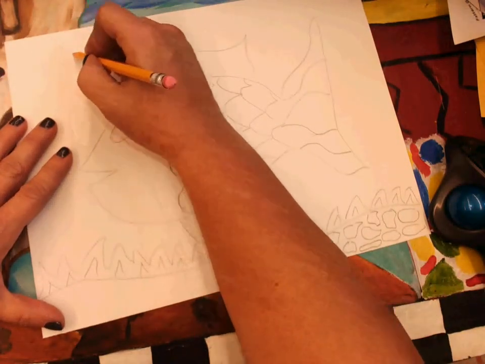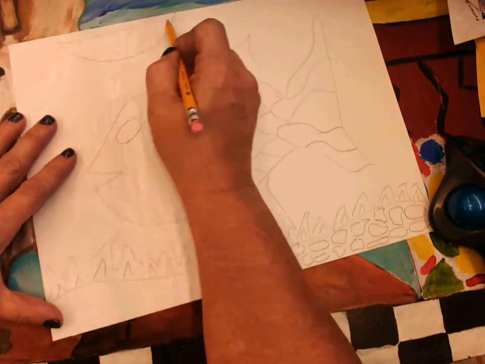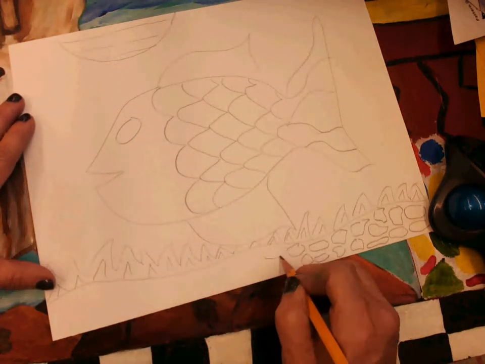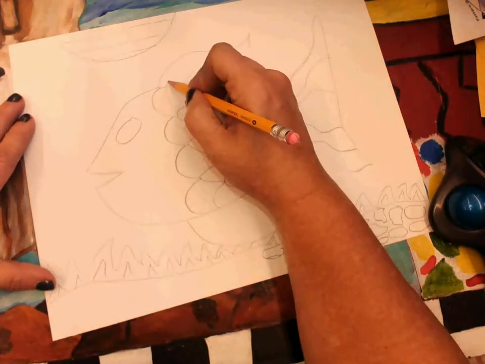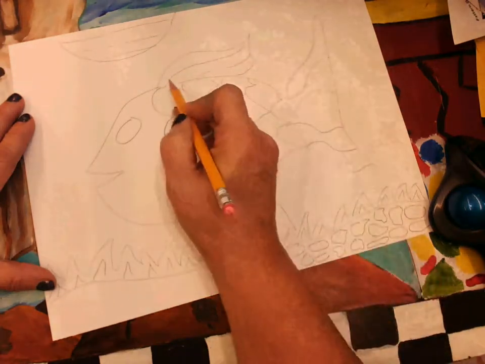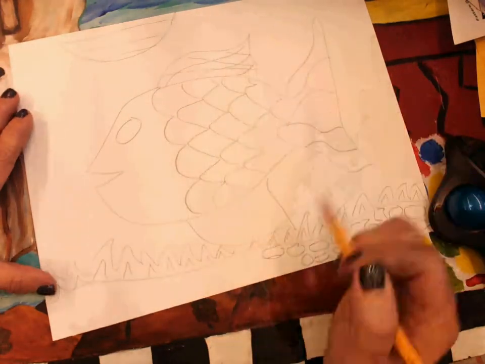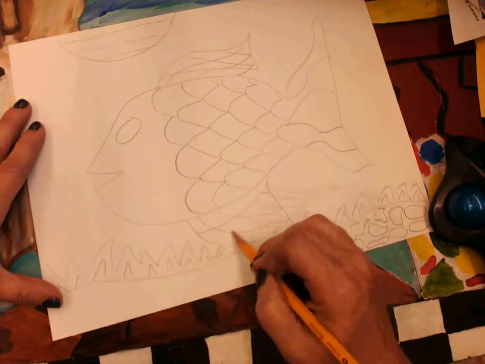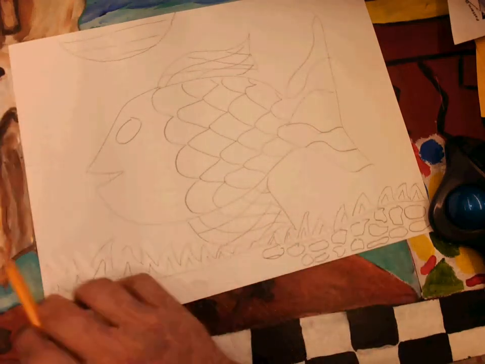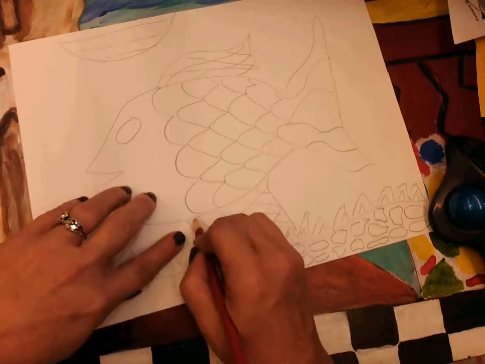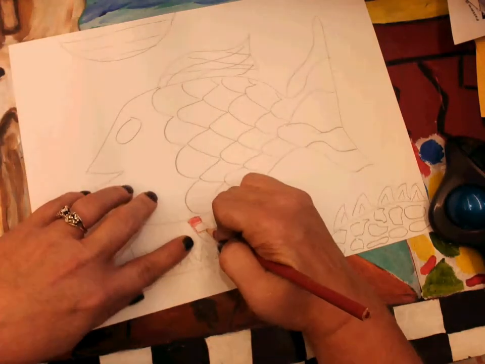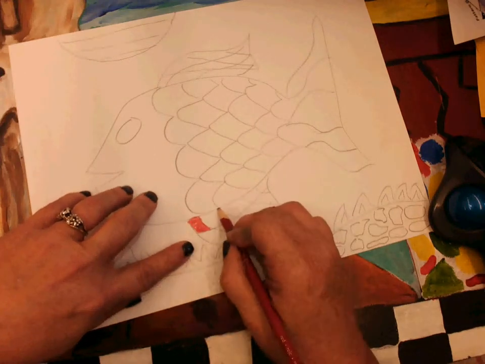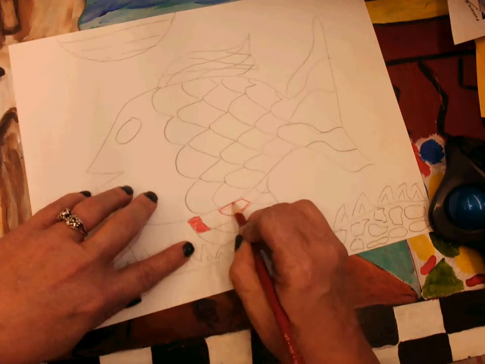Maybe we want to come up here and put the bottom of a boat, and then you can do the wood on there. And let's do something on here. I'm going to do this like a checkerboard. Do your lines this way, and then you're going to come along here. When I color these in, I'm going to do different colors. So I'm going to maybe do red on this part, skip one, and then come over here.